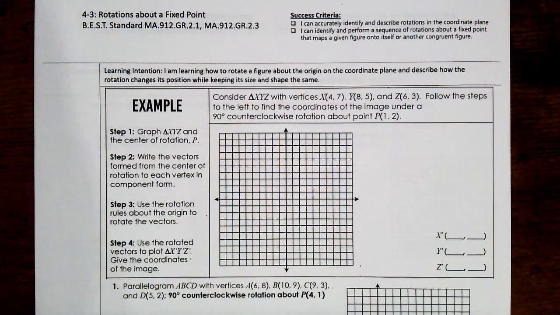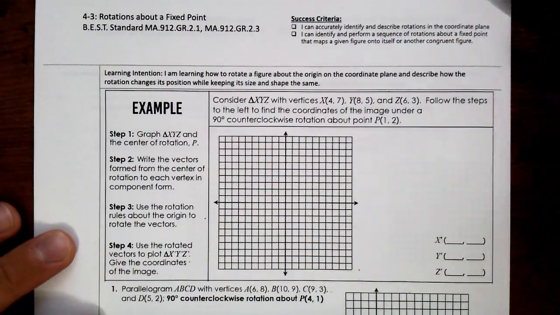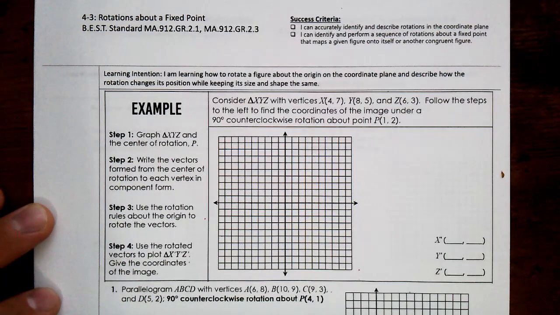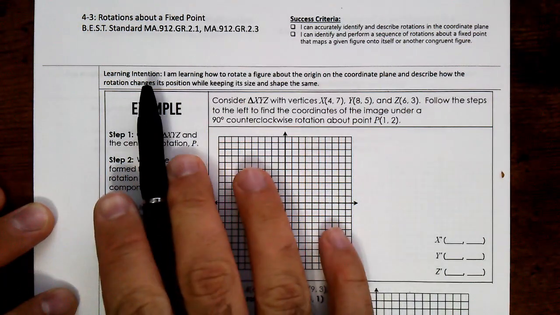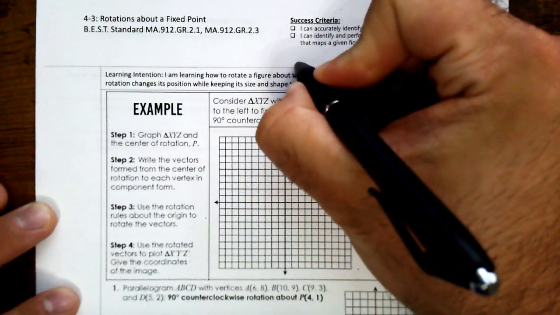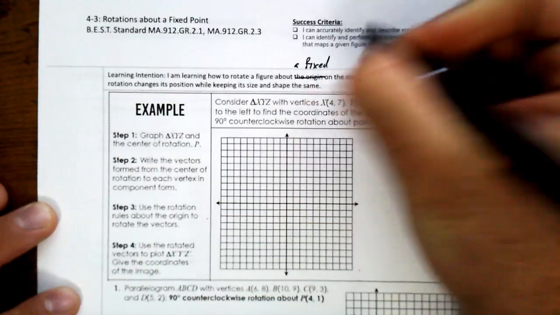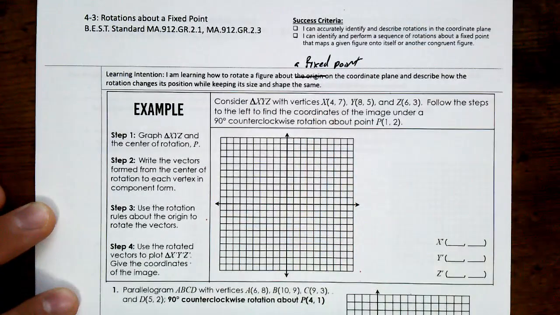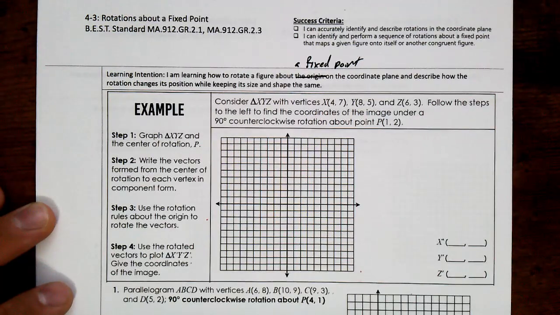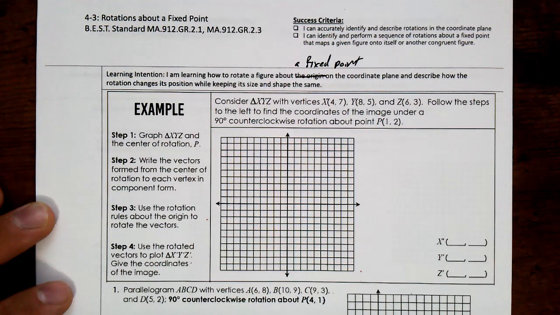Alright, welcome back to section 4.3, but instead of around the origin, today we are doing rotations around a fixed point. This one's a little bit more involved than rotating about the origin, so let's make sure we're paying attention today. I am learning how to rotate a figure about a fixed point on the coordinate plane and describe how the rotation changes its position while keeping the size and shape. Again, rotation is a rigid transformation. The size and shape does not change, just the location on the graph.